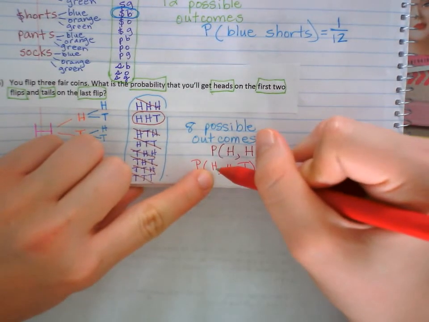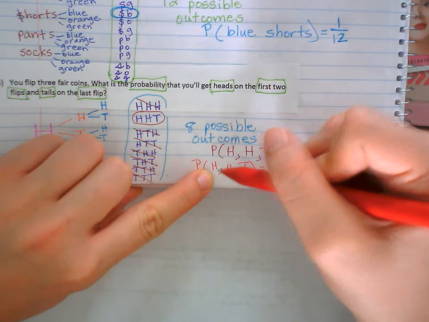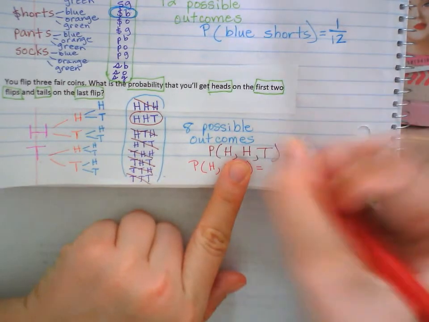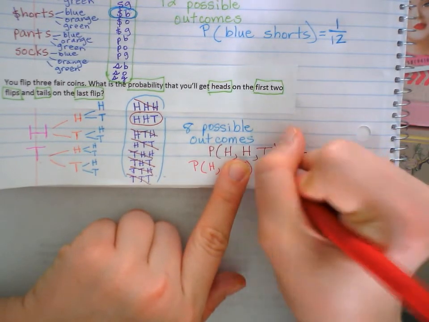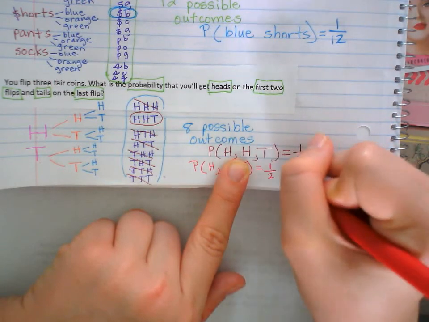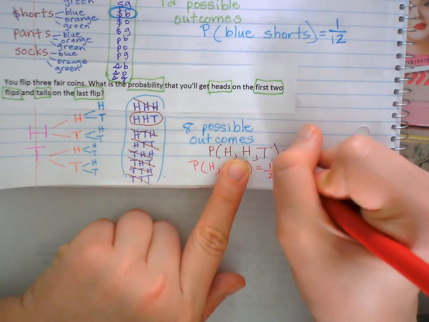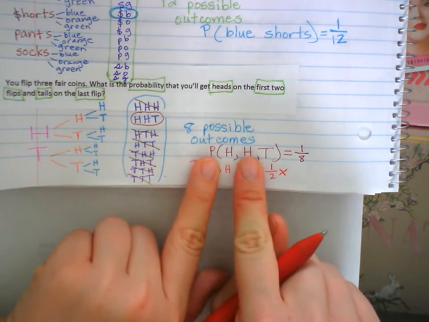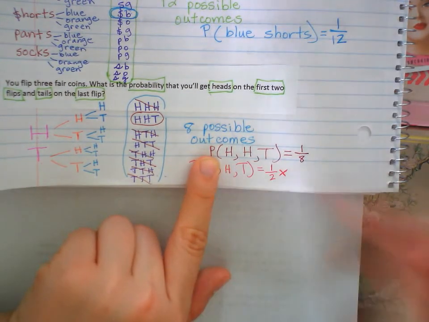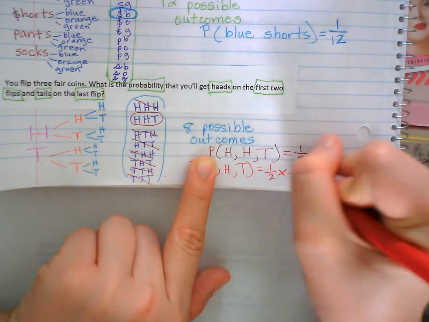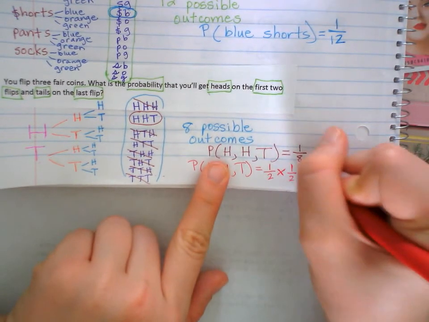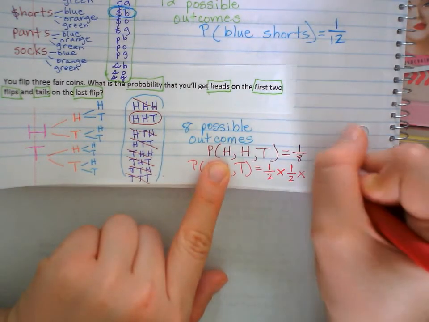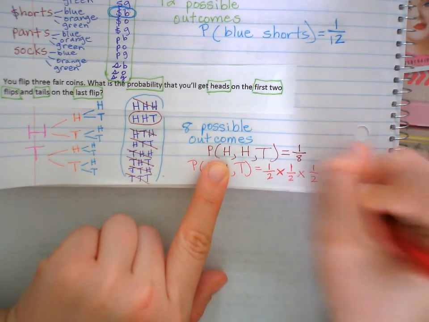What's the probability of getting a heads for the first coin? Well, one side is heads out of 2 sides. Okay? Compound events, we multiply. Let's talk about the second one. Probability of getting a heads. Well, it's 1 out of 2 again. And then the third event, probability of getting a tails. That's also 1/2, because only one side is tails out of 2.